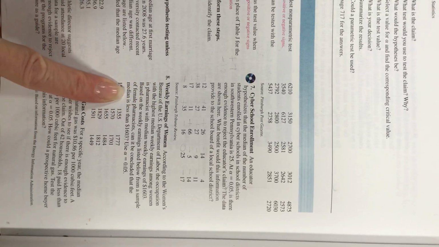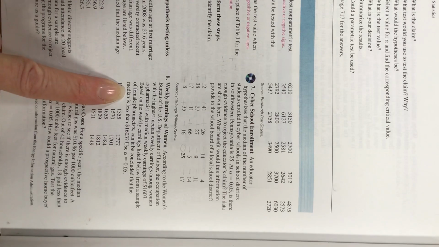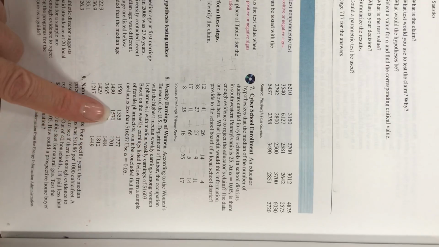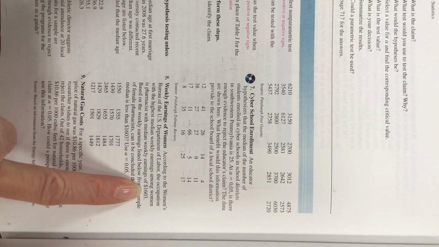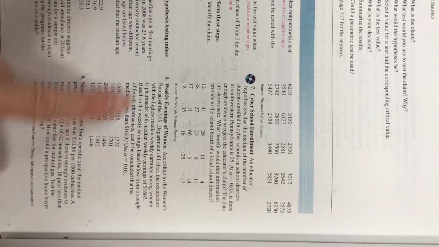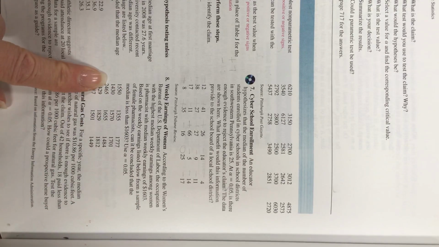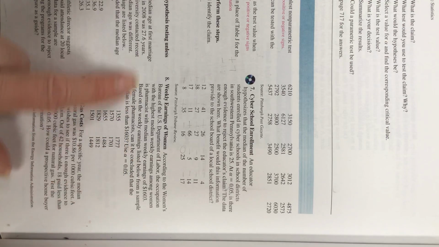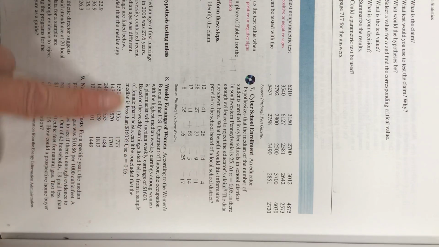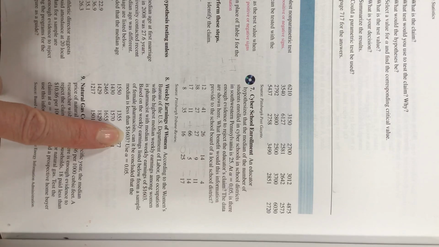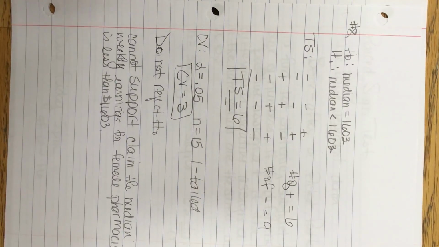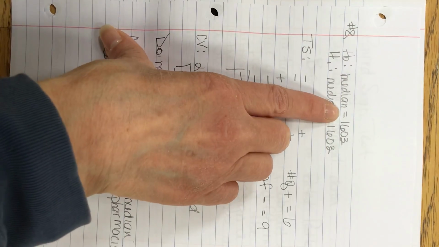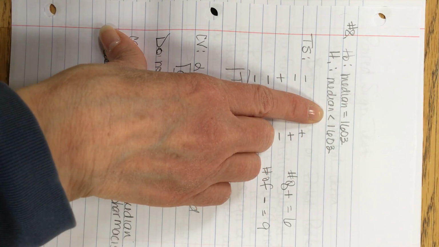It talks about the weekly earnings of women. And according to the U.S. Department of Labor, the occupation with the highest median weekly earnings for women is a pharmacist, and the median is $16.03 per week. Based on this data, listed from a sample of female pharmacists, can it be concluded that the median is less than $16.03? So the less-than told me it was one-tailed. So I have equal to $16.03, less than $16.03.